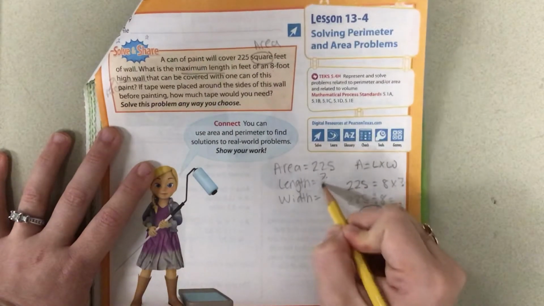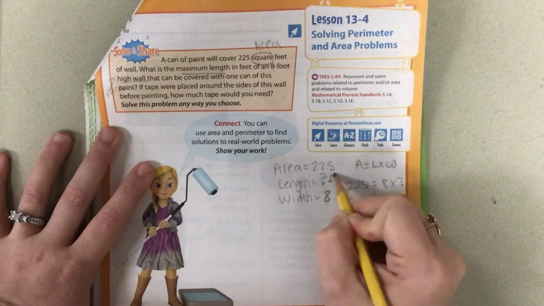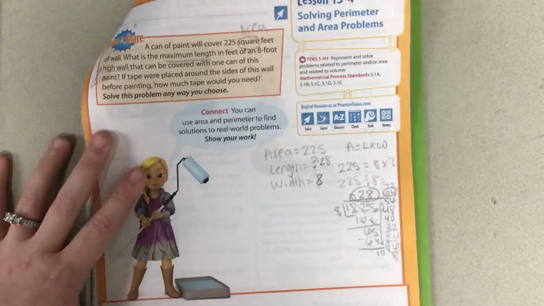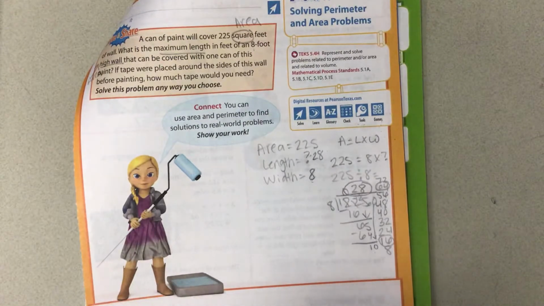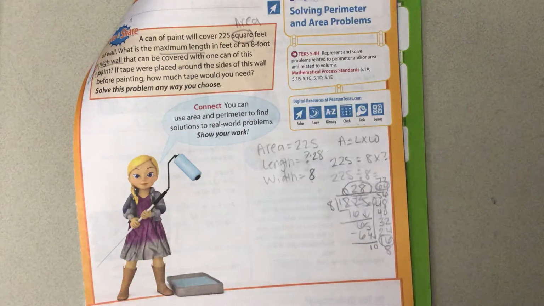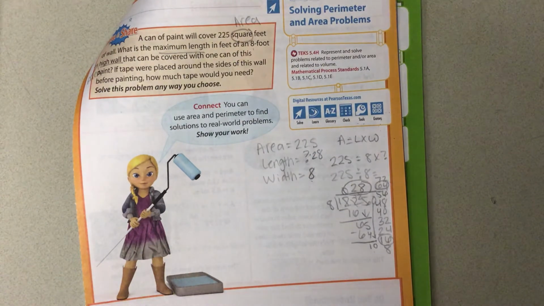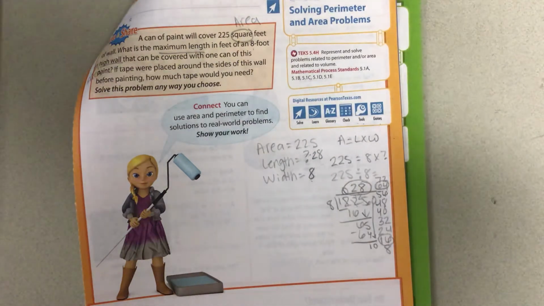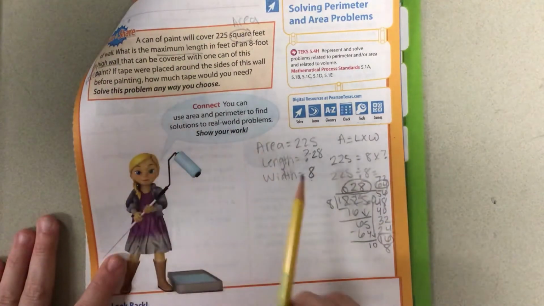This is the question, and this is 8. So our maximum length can only be 28, because that is a solid foot wall. So we have 28 there, and we have found what the length is.